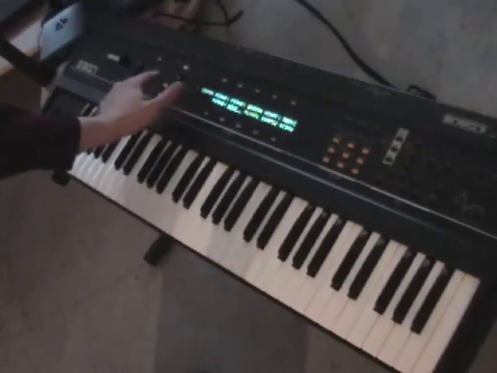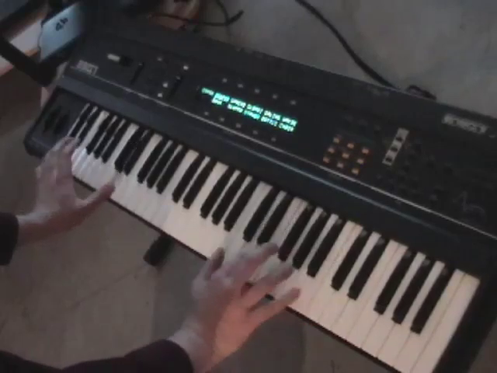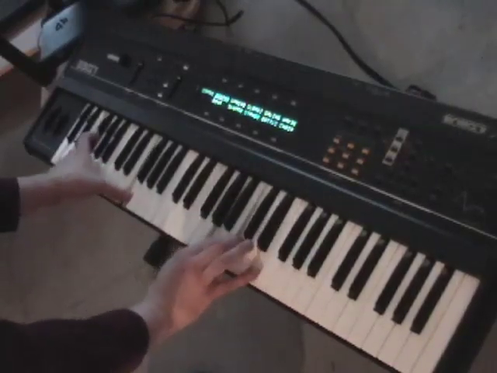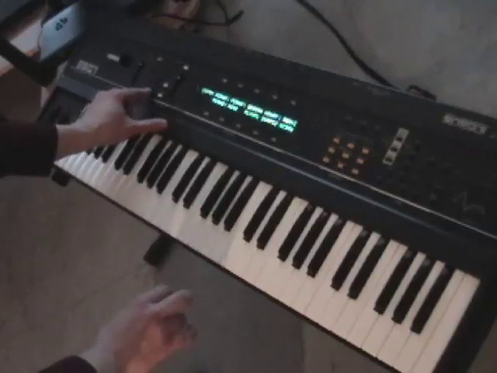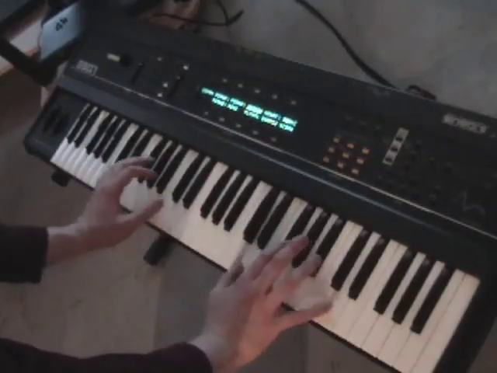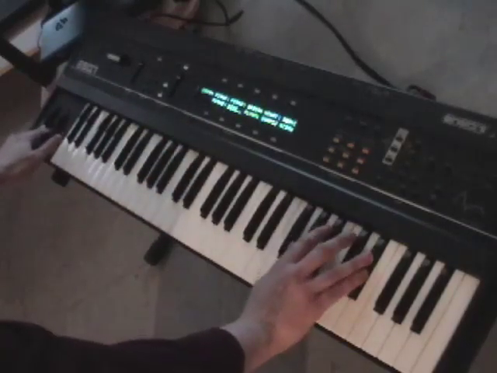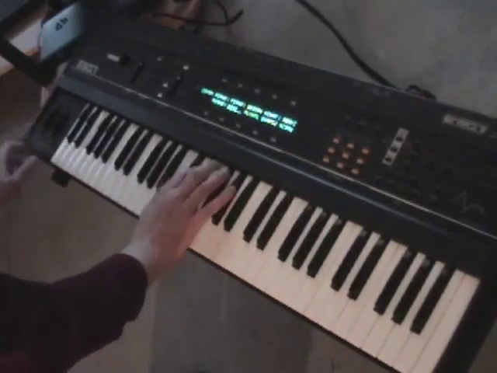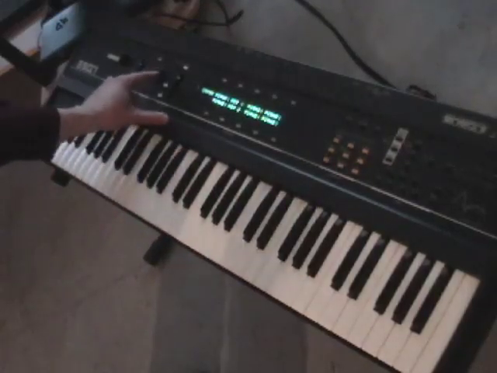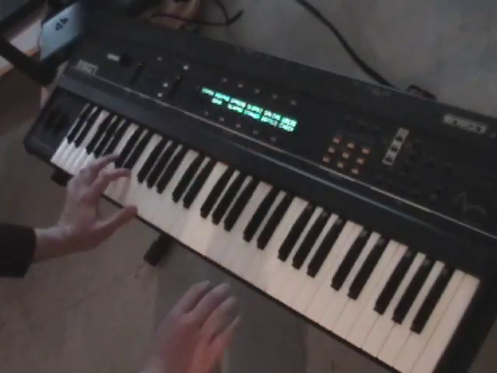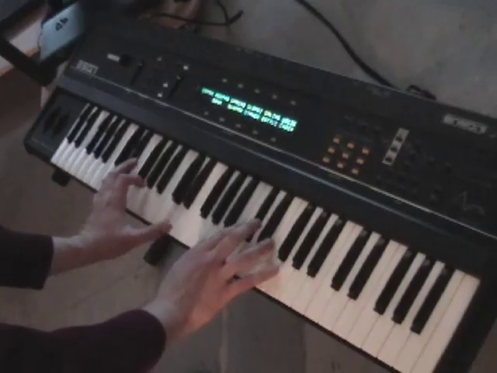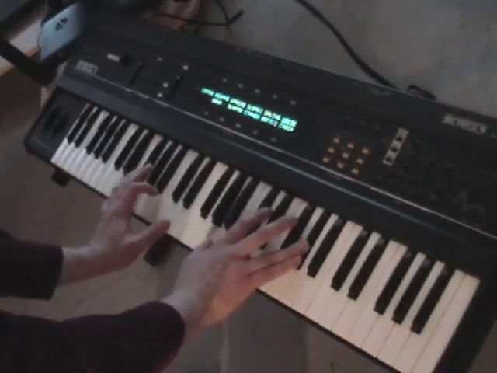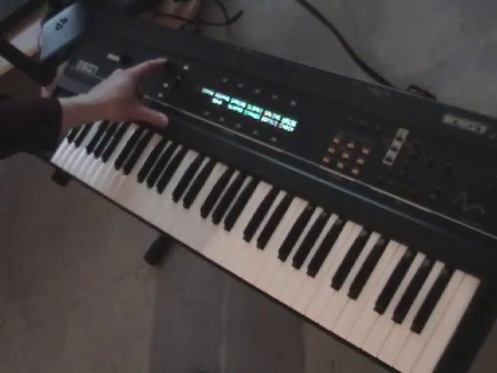It can range from analog emulations, including big brassy pads, to resonant bass, to Moog leads, all the way to very digital patches similar to the DX7. Or Commodore 64 SID chip.